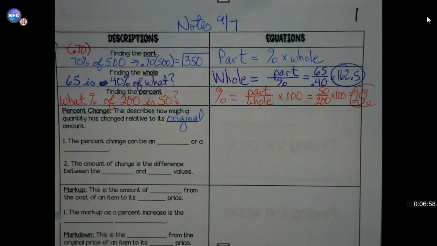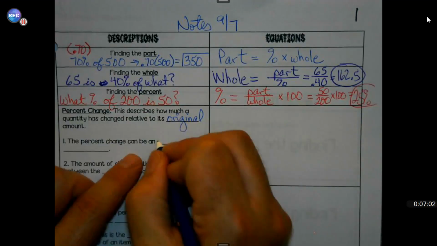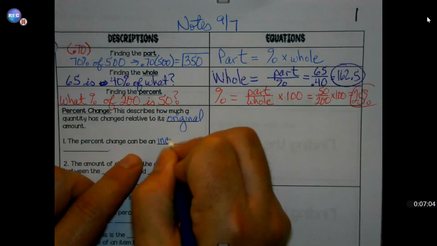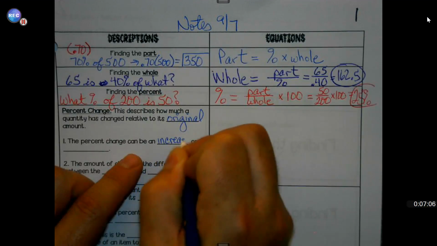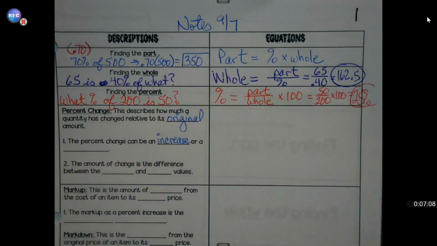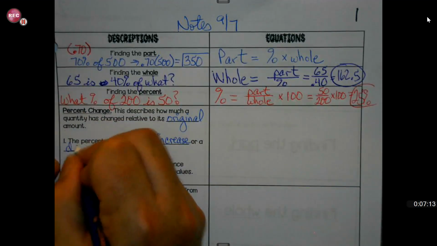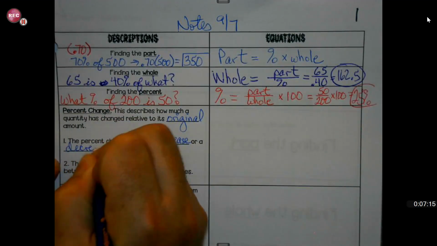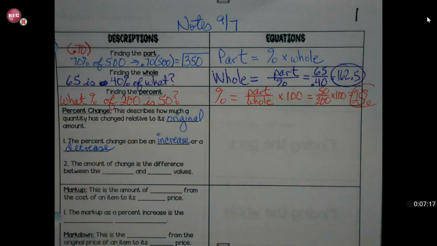When I have a change in percentage, that can be an increase. I might be increasing my prices. Or it can be a decrease. It can be going down in value.